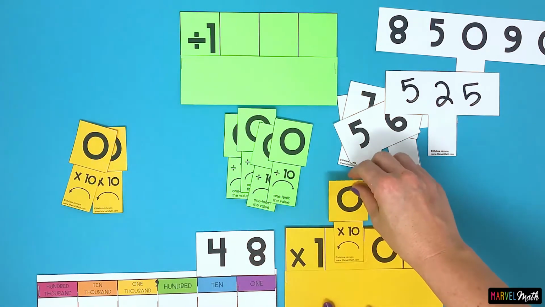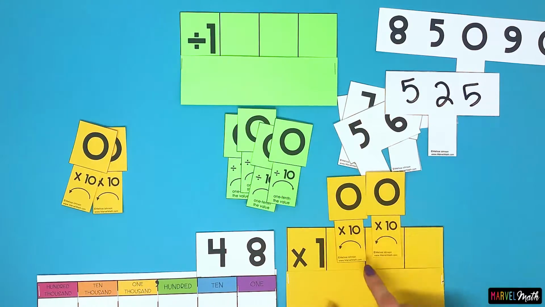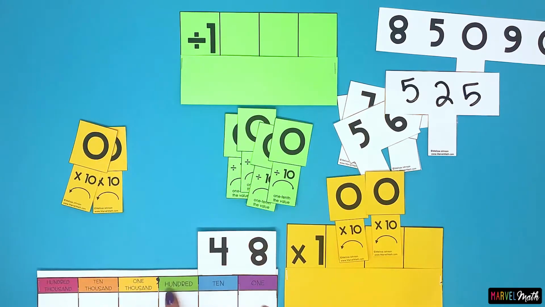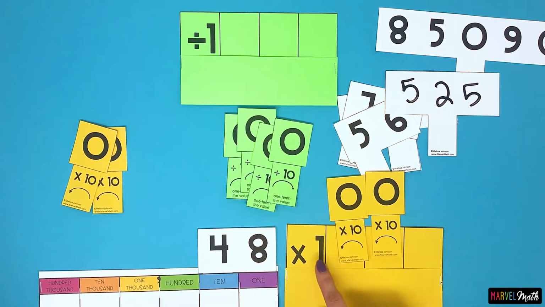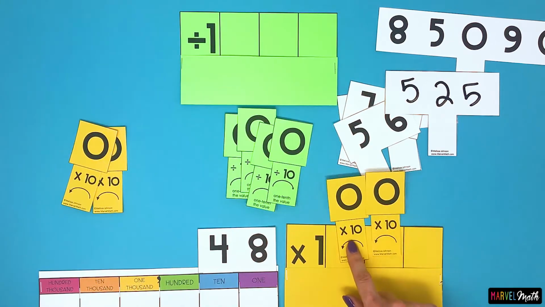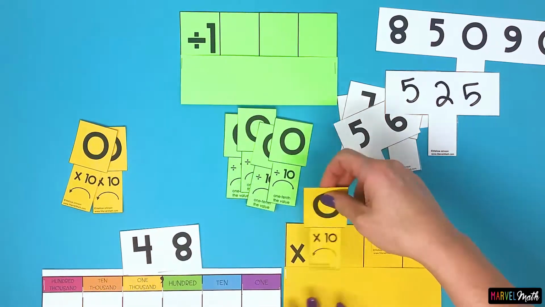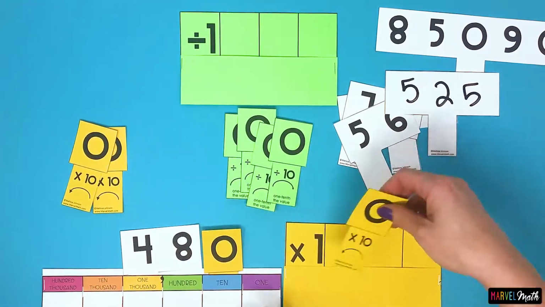So when I created this resource, I put in these times 10 with the arrow to the left, just to remind students, every time we increase by a power of 10, we're shifting one place to the left on our place value chart. And if I'm multiplying by 100, that's really 10 times 10. So I'm going to need to make that shift 2 times. And then we can fill in our numbers.